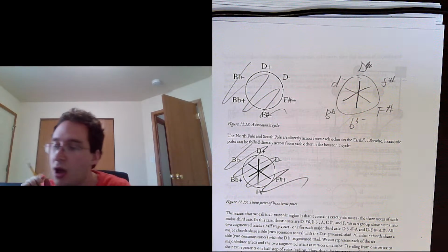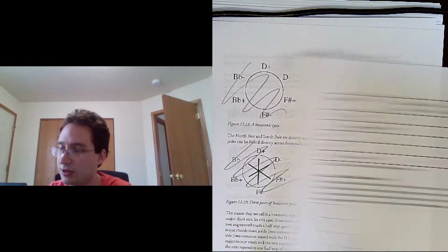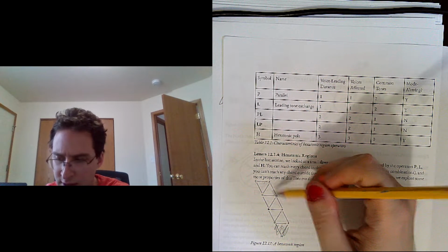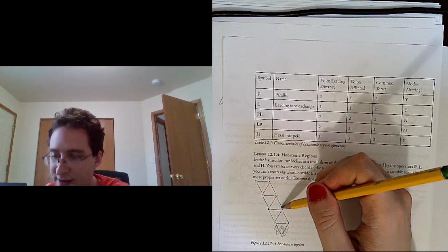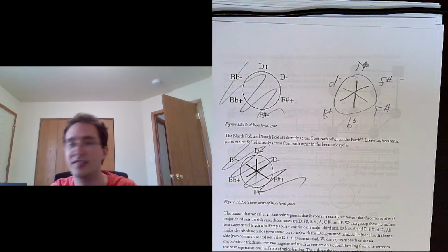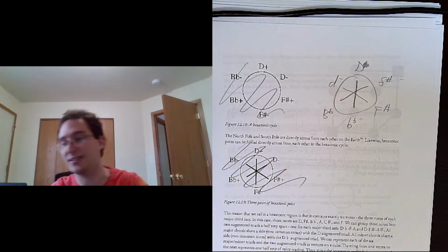So that is wrong. And the reason that we call it a hexatonic region is because there are only 6 notes involved. If we go back to our tonic sliver, we see we have D, F sharp, B flat, and then D, and then on the other side we have A, C sharp, and F. And those are the only 6 notes that appear in all 6 of these triads. So hexatonic, 6 notes. That makes sense.